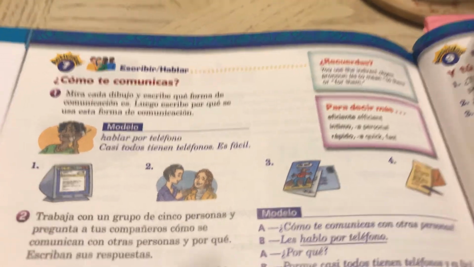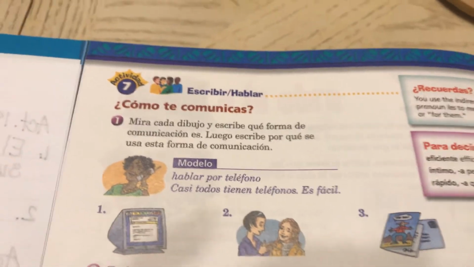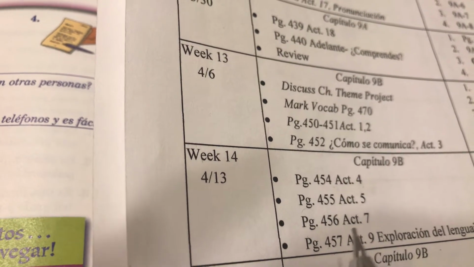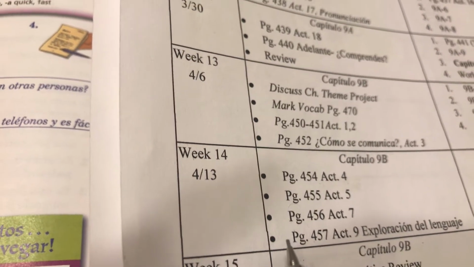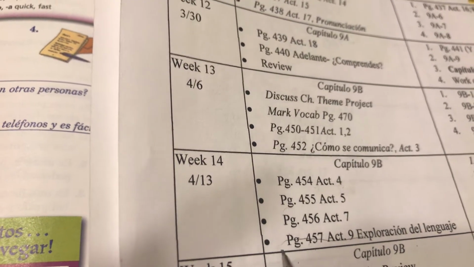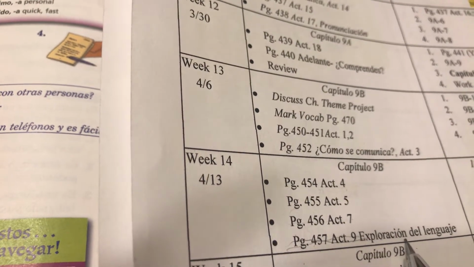Okay, so we're going to look at Actividad 7 on page 456, página 456, Actividad 7. We won't be doing Activity 9, and so we'll look at Actividad 7 and then we'll do Exploración del lenguaje.